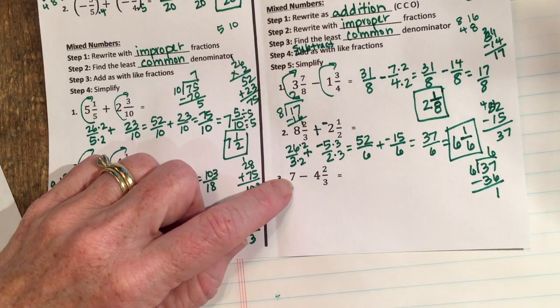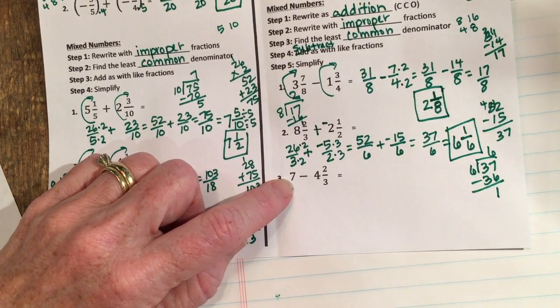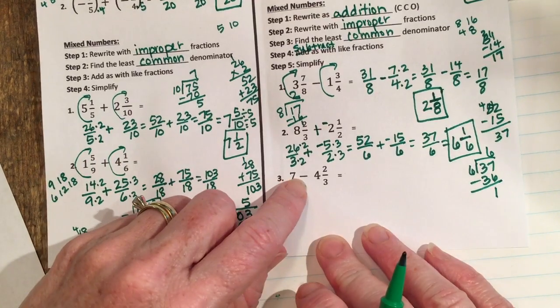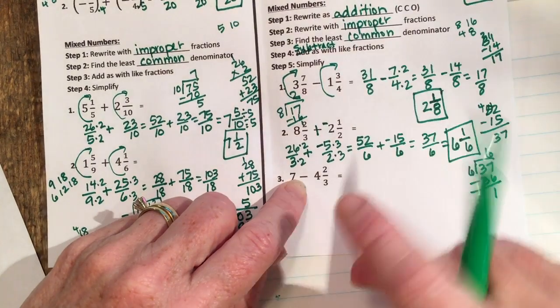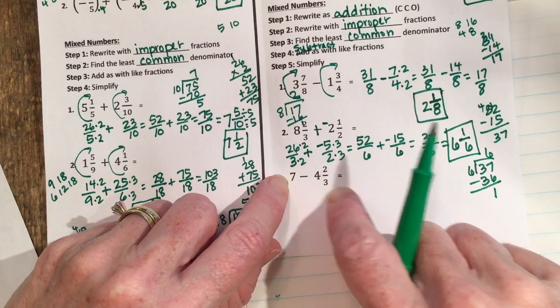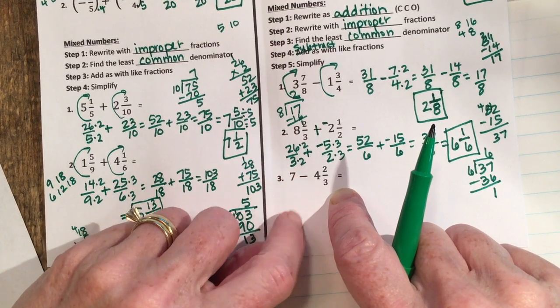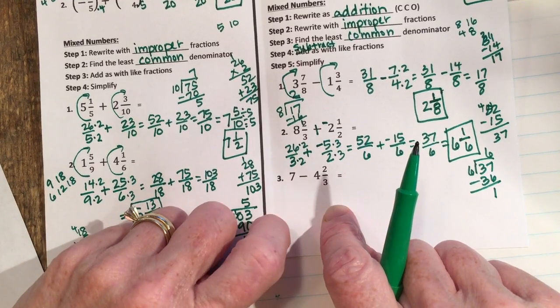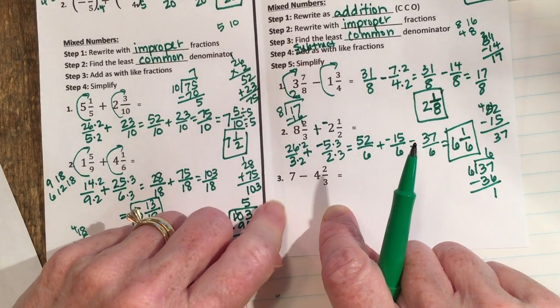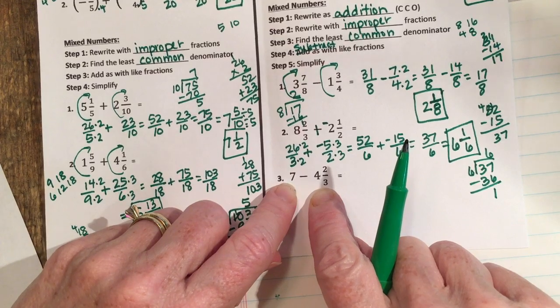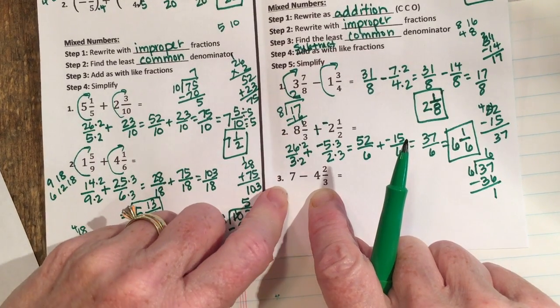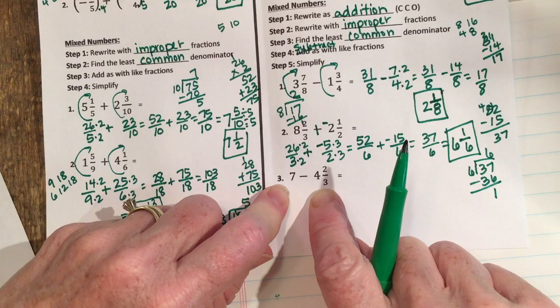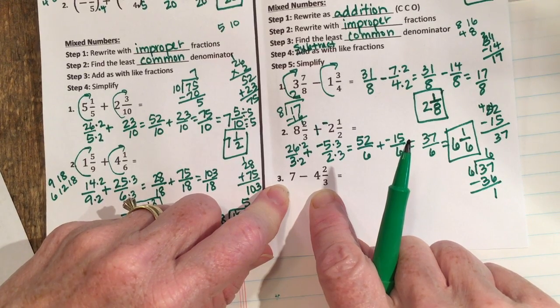I still need to rewrite this as an improper fraction. Now again, I could rewrite as addition, and definitely I would if this were a negative 7 or if this was minus a negative 4. But because it looks like just a regular subtraction problem, I'm probably going to be okay if I leave it as subtraction. So I'm going to skip that step. Again, it won't change your answer if you do rewrite it. So if you prefer to do that, go ahead.